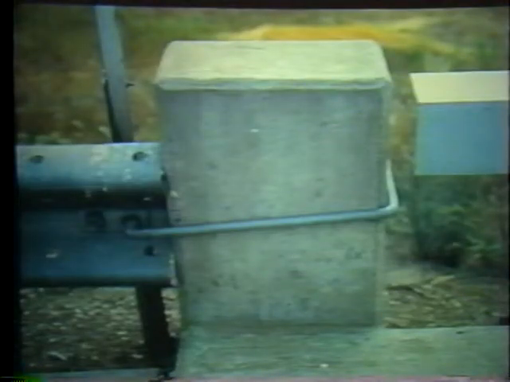And here you see many errors in installation. A weak bar connection, a connecting bar that is too small, no connection to the bridge rail, and a weak bridge rail. This approach rail needs to be extended to the next concrete block, and the end of the approach rail needs to be secured to the next block. Blockouts should be used to line up the approach rail with the curb.